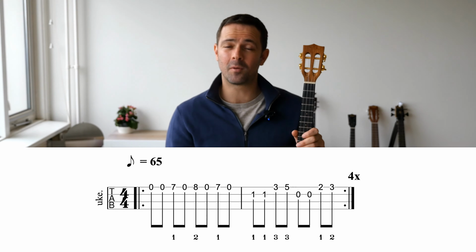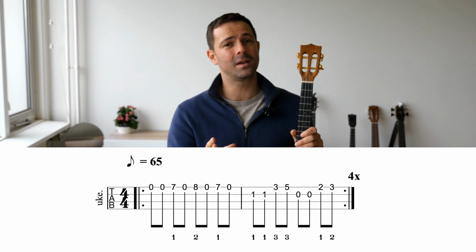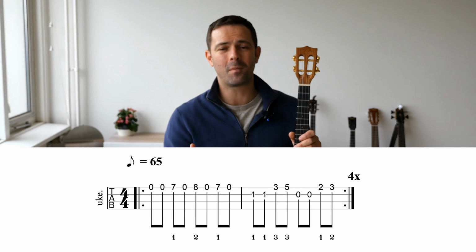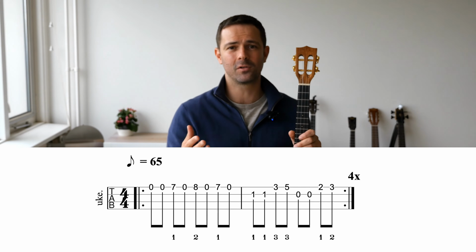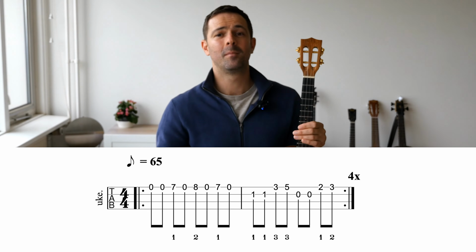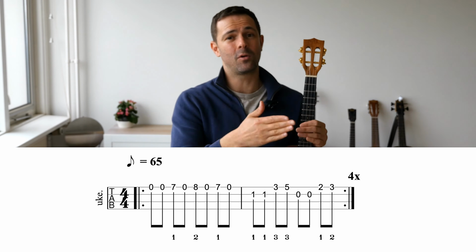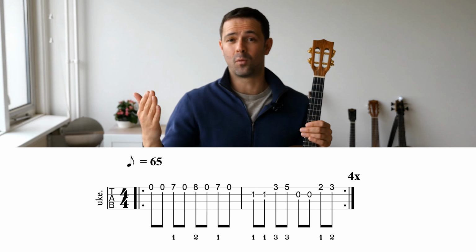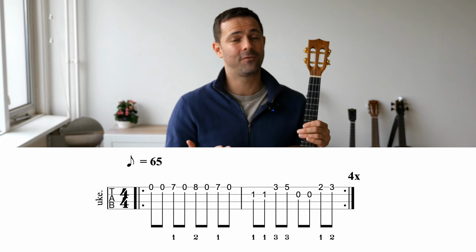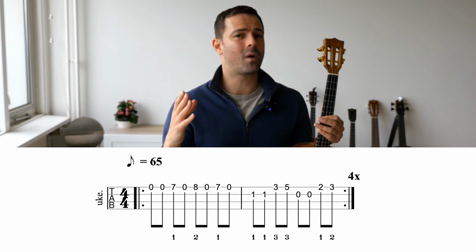Now I would like to talk with you about the metronome mark. The metronome mark is a number that you can usually find on the upper left corner of the score. It represents how fast the song should be played. It's pretty much the counting of 1 and 2 and 3 and 4, but either sped up or slowed down. And if you don't know what a metronome is, this is it.